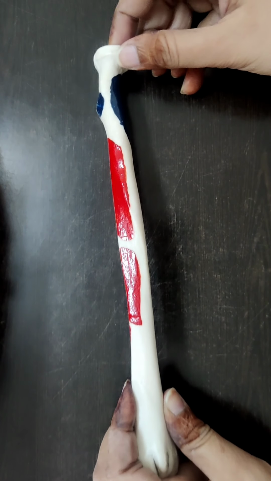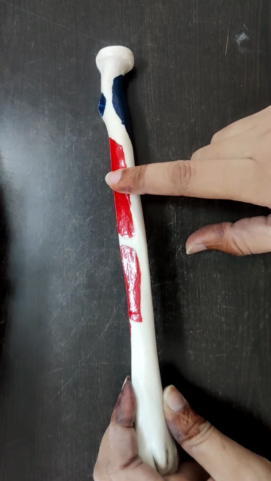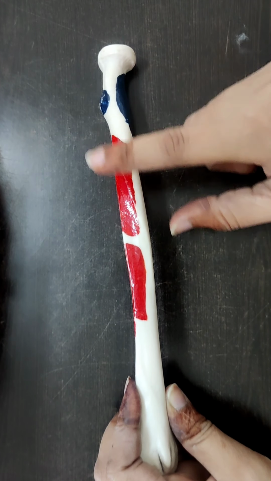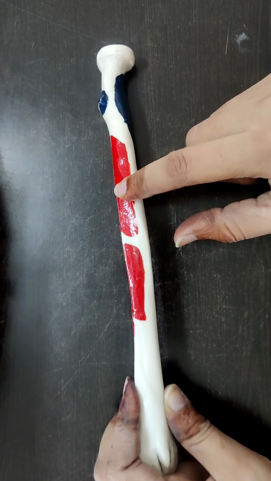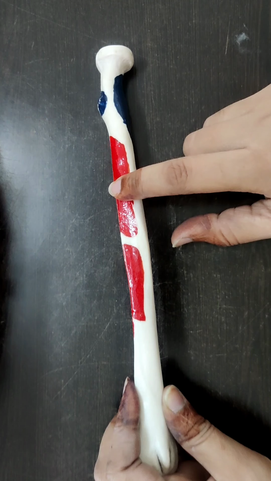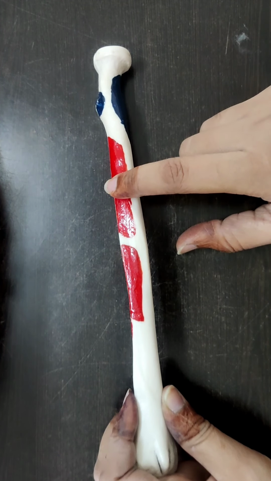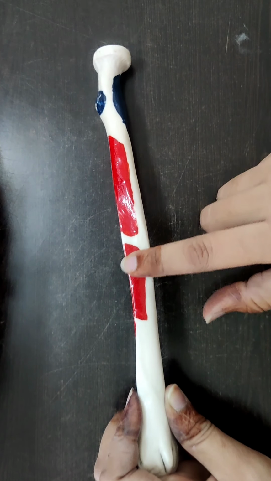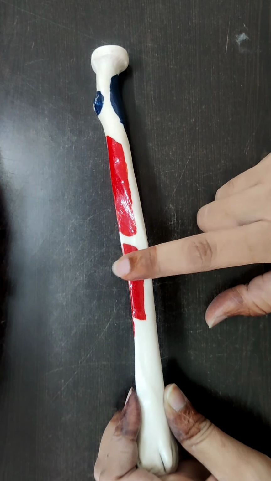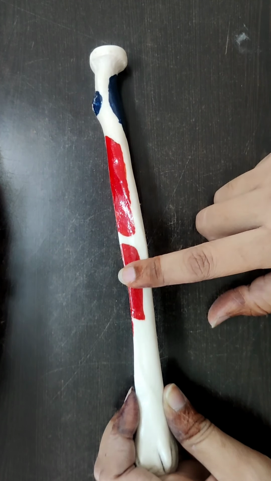Then at the posterior surface, we have attachments of two muscles. This upper part is marking the origin of abductor pollicis longus. So this is the origin of abductor pollicis longus. Below that, this is the origin of extensor pollicis brevis. So this is the origin of extensor pollicis brevis.